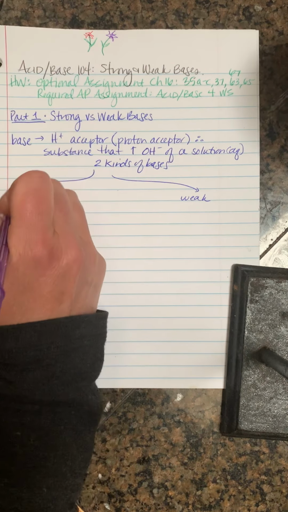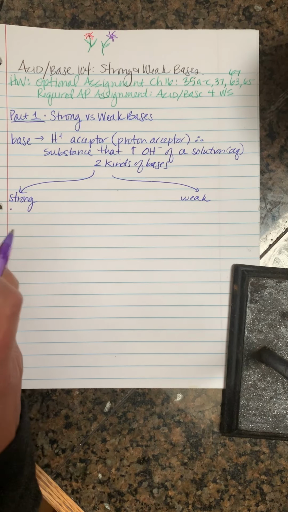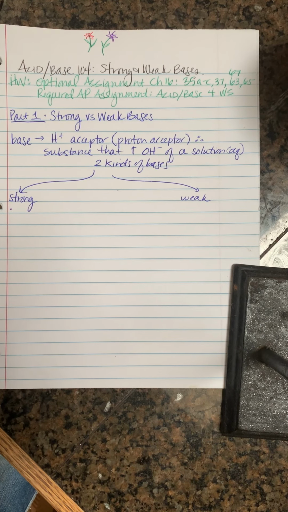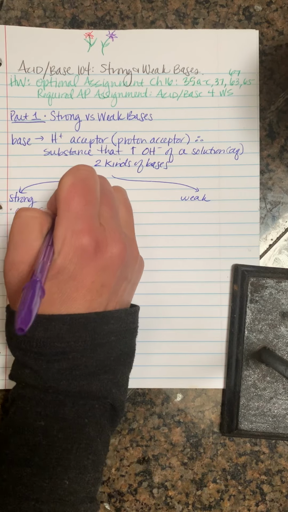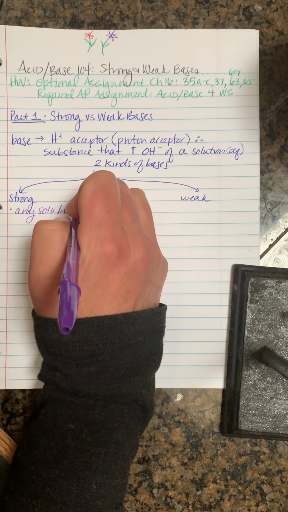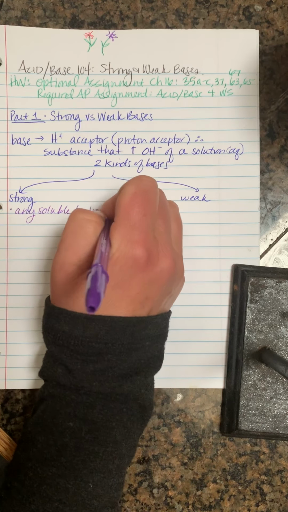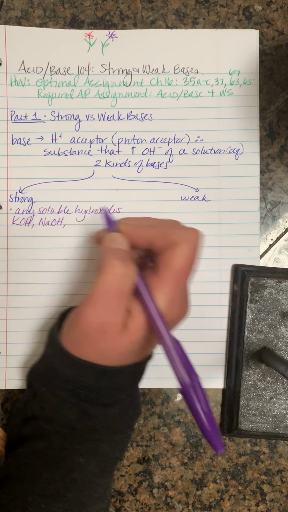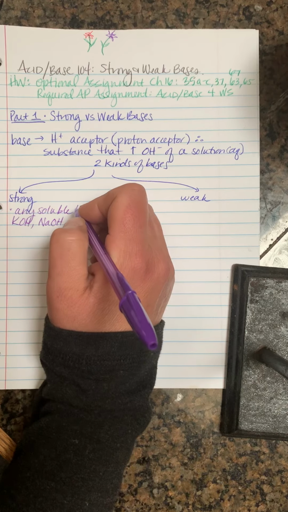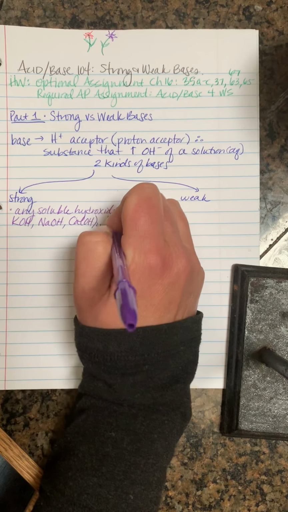One is a strong base, and the other is a weak base. Strong bases are substances that bring hydroxide with them into the solution that are soluble. So these are any soluble hydroxide compounds, like potassium hydroxide, sodium hydroxide, calcium hydroxide, lithium hydroxide.